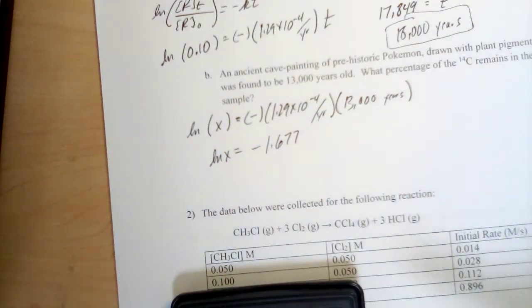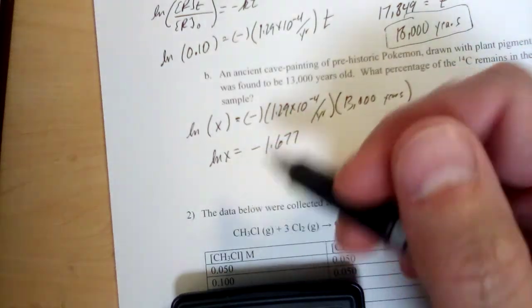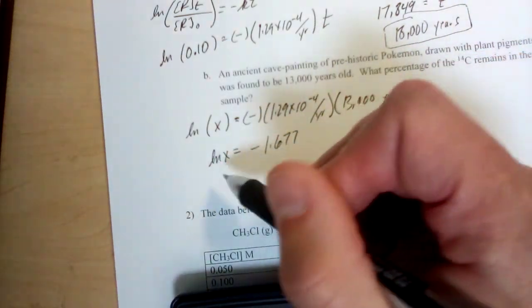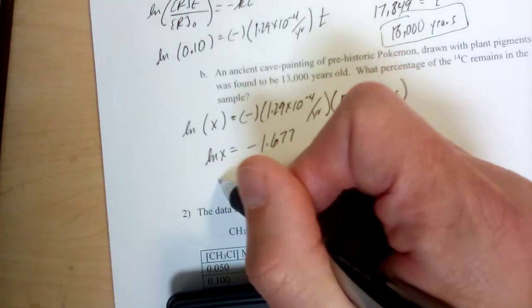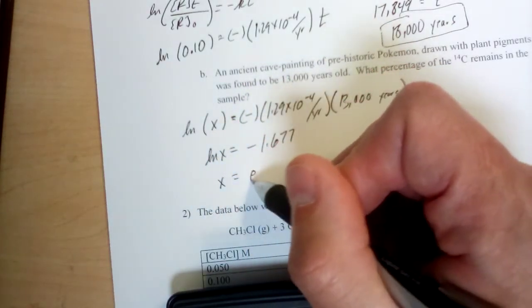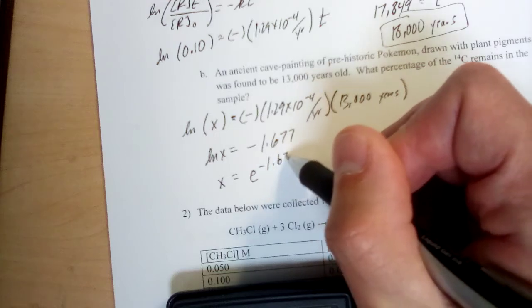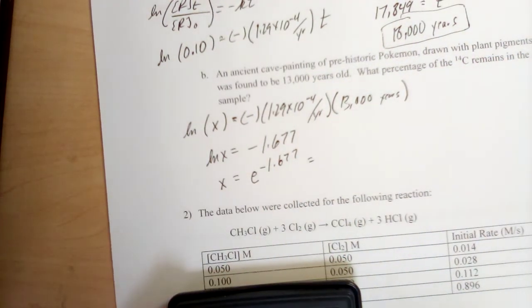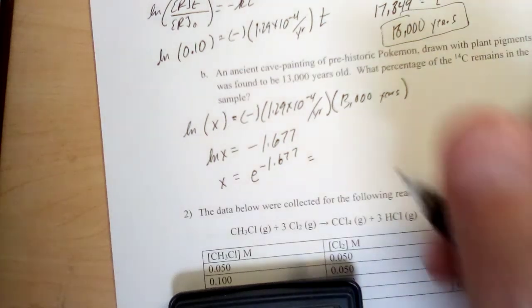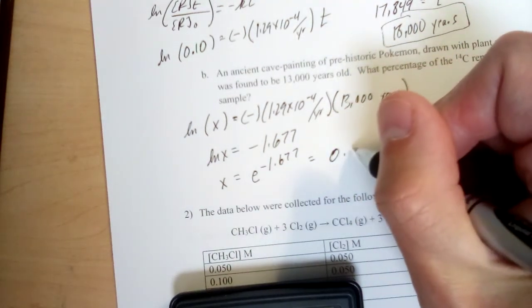Now the inverse of a natural log is e raised to the x power. So if I take both sides and raise e to that power, on this side that would give me x. On this side, I'd have e to the negative 1.677. That will be my value of x. So make sure that that's negative, raise e to that power, and that is your answer.